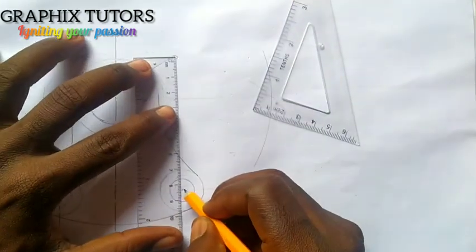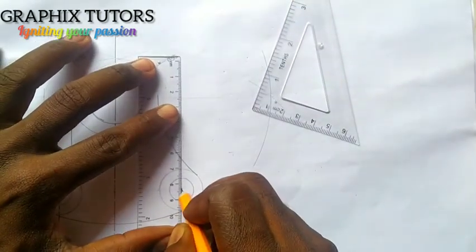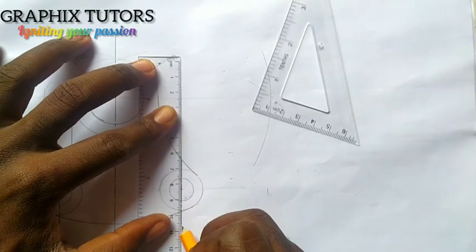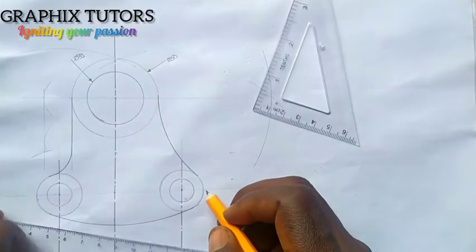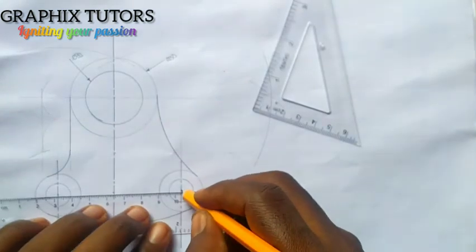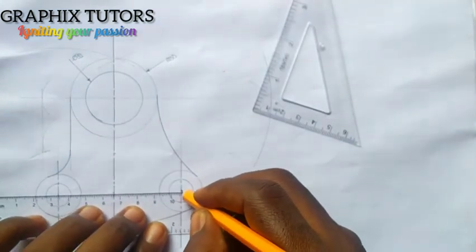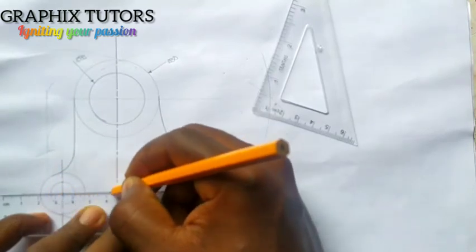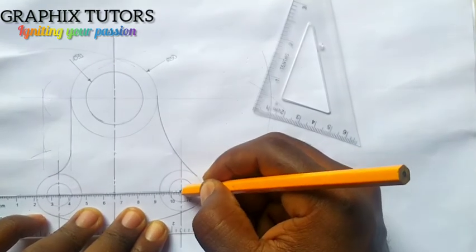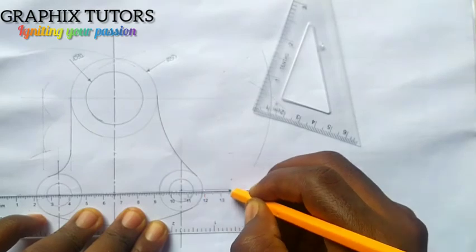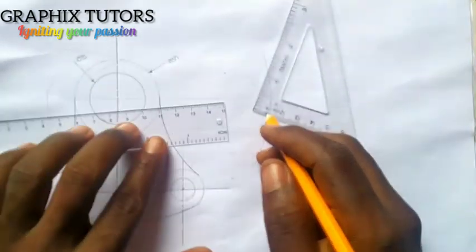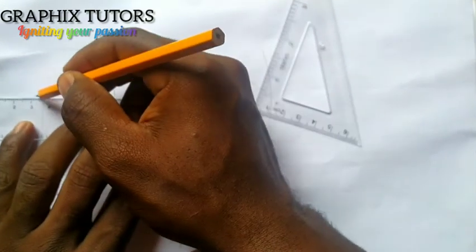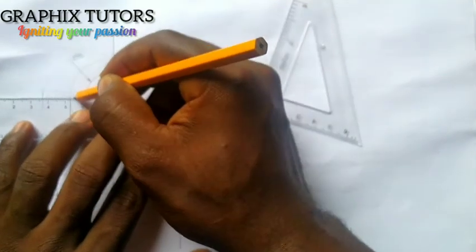Also here, long one, short, and so on. Then I'll do the horizontal part also, which is this. Right? And here also I'll do the same thing. I have this.